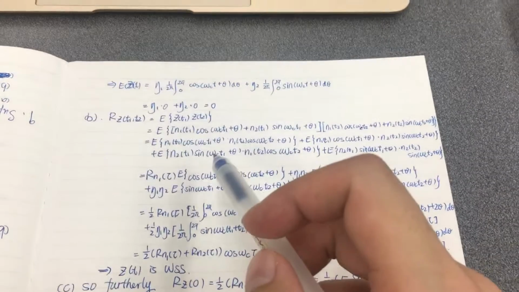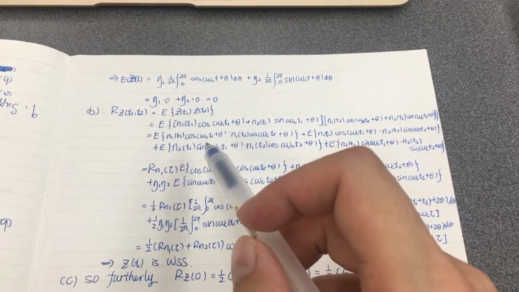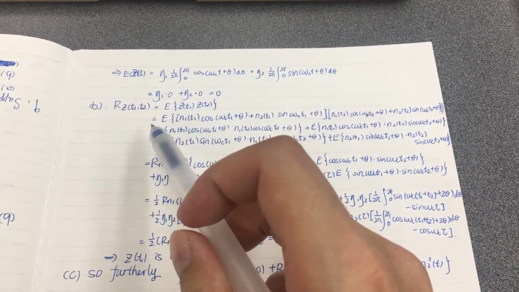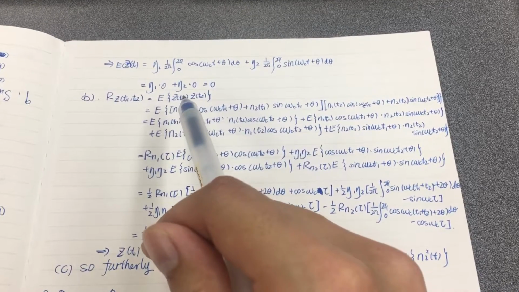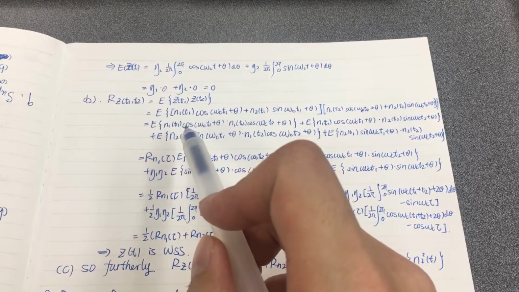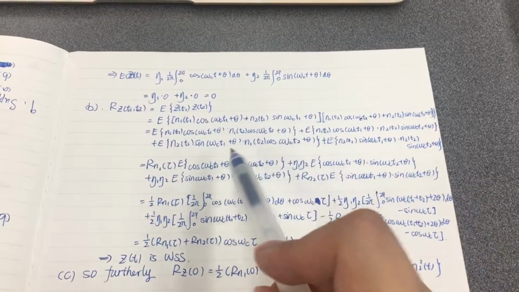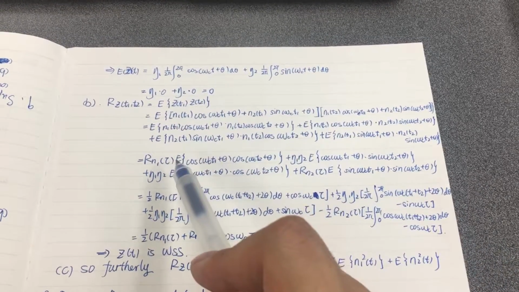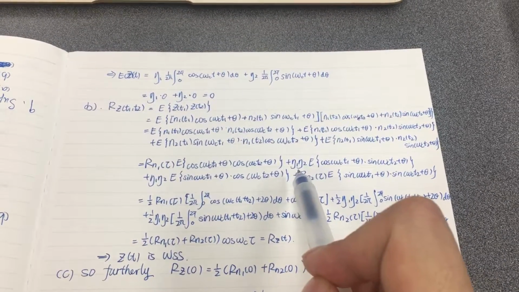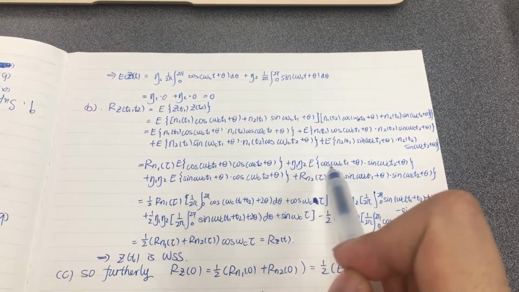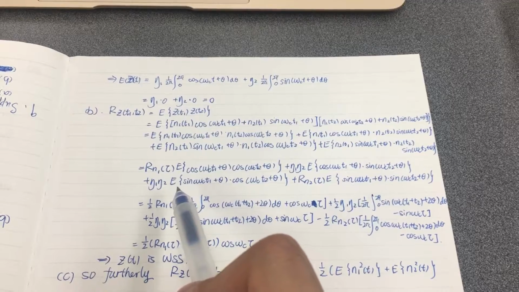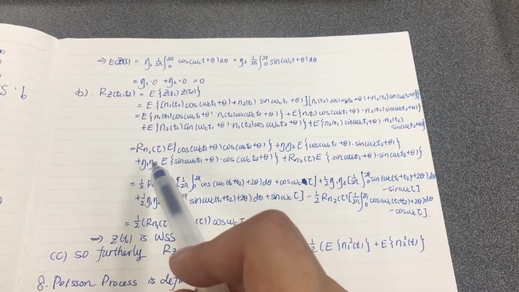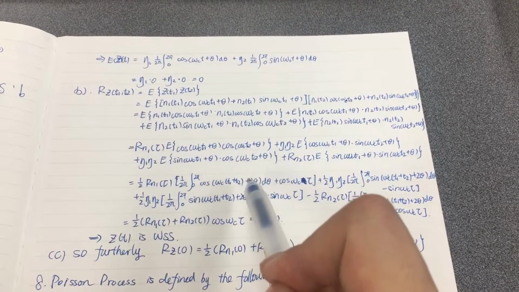And for the second question, to determine whether Z(t) is WSS, we just need to find R_Z(t1, t2). Similarly, we can use the properties from the first problem and divide the equation into four different terms. These can be divided into eta1 and eta2 times the mean of some value, and eta1, eta2 times the mean of some other value, plus the two terms with R_N1(tau) and R_N2(tau).